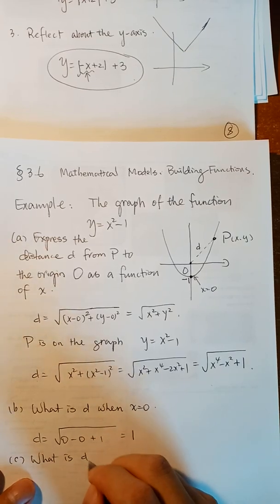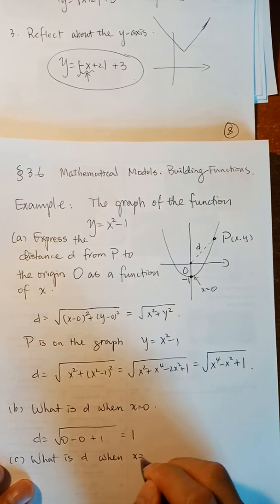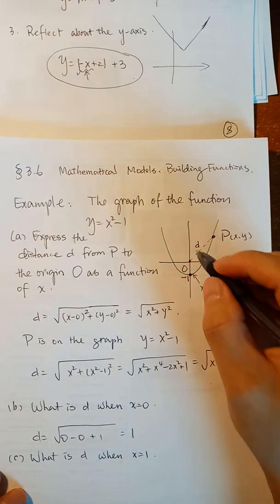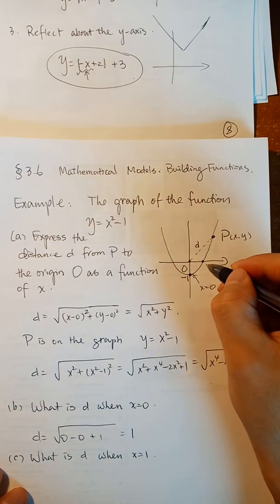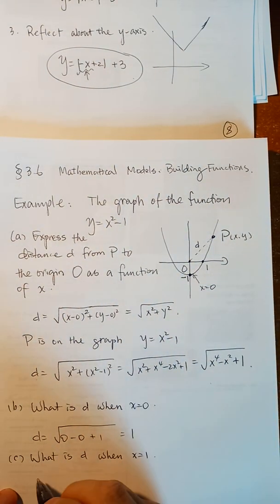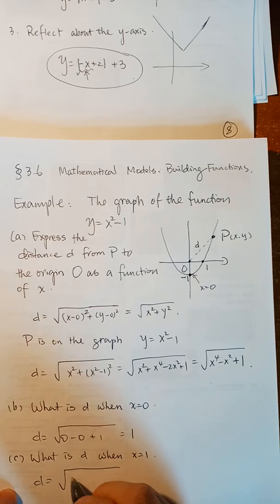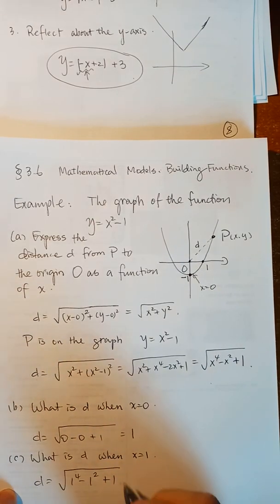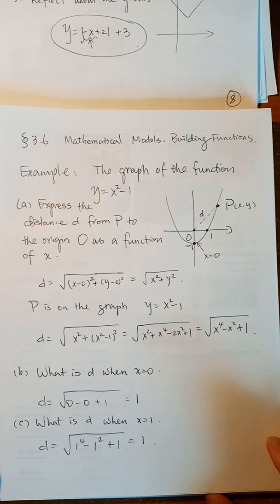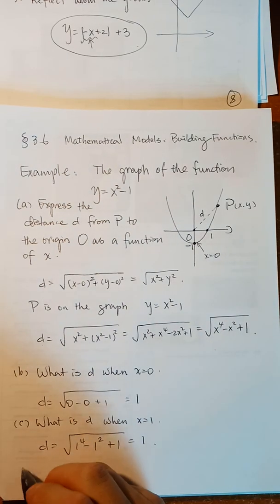What is d when x is 1? When x is 1, it is here, this point. The x-coordinate is 1. This is 0, 0, so the distance is still 1. But let's check from the formula. You get the square root of 1 to the 4 minus 1 squared plus 1. 1 to the 4 is 1, minus 1 squared is 1. Square root of 1 is still 1. So the distance is still 1. No surprise.